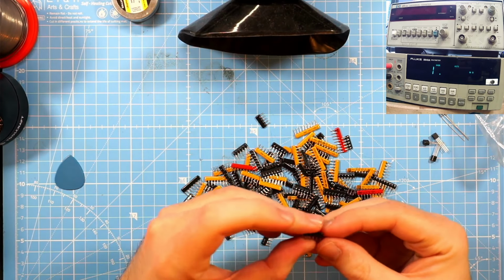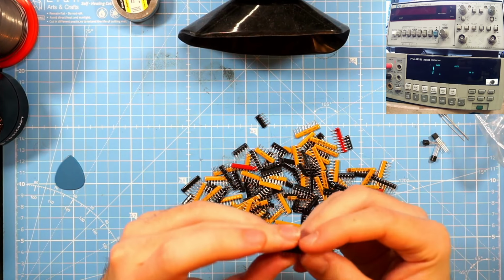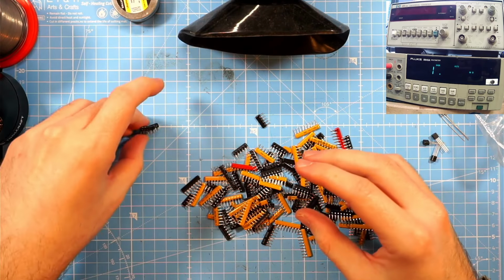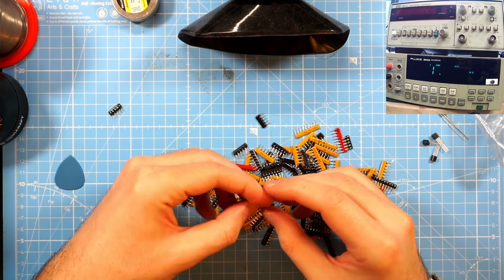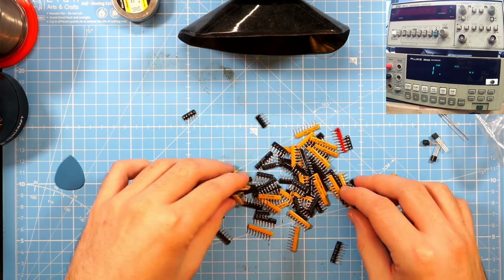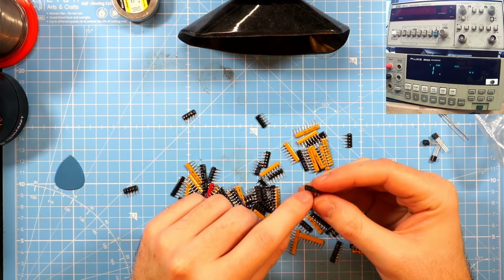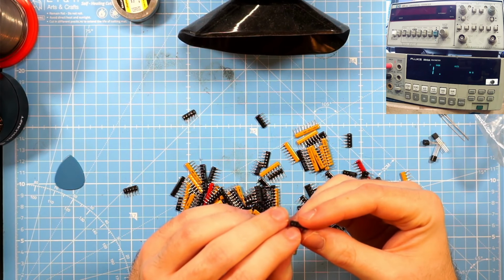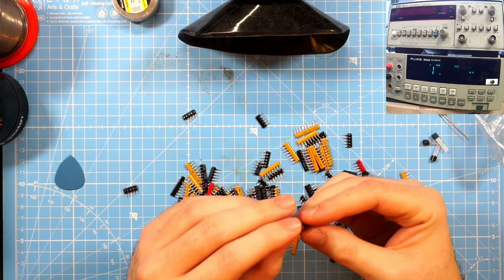So first of all, let's have a look at some of them. This one says A103G, A104. 104 should be 10K, I guess. So that looks promising. 104 means 4 zeros, which means 10K.